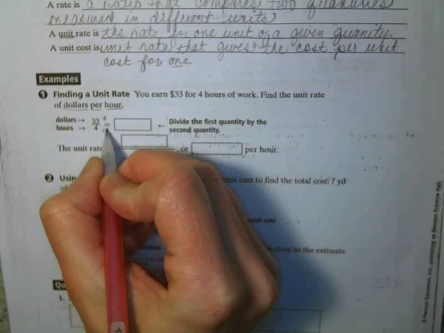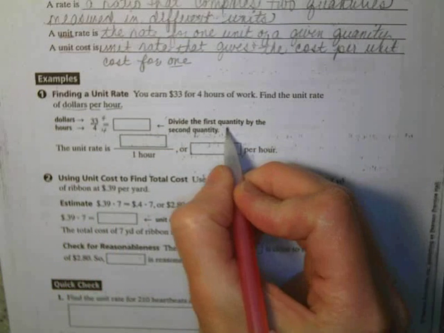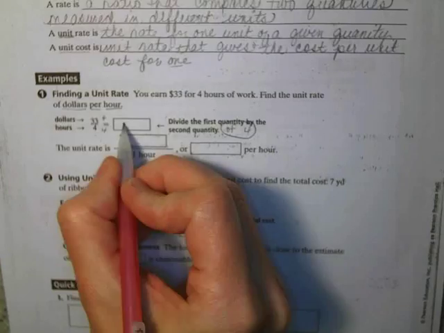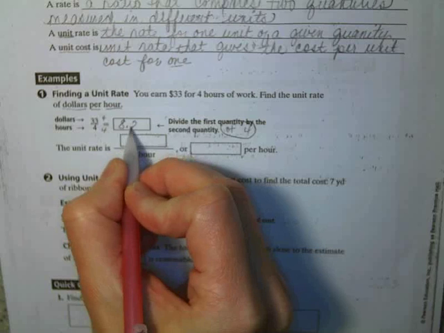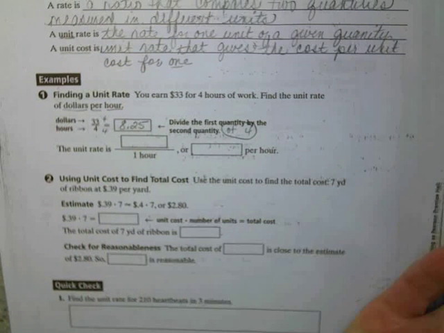Now, you're not always going to get whole numbers, and that's okay. Our second quantity is 4. So if you want to write a 4 over here to remind yourself that that's the second quantity, go ahead and do that. Take a calculator and do 33 divided by 4, and you're going to get 8.25. 4 divided by 4 is 1.